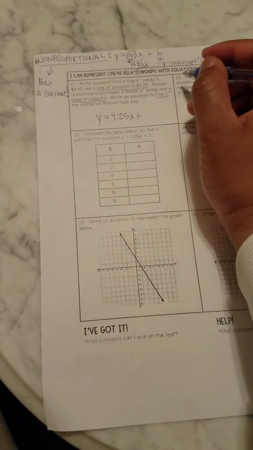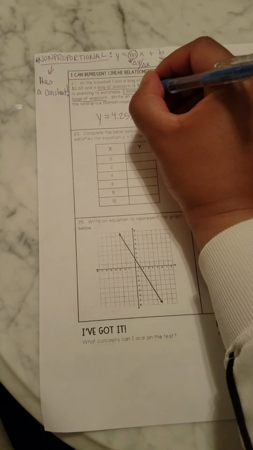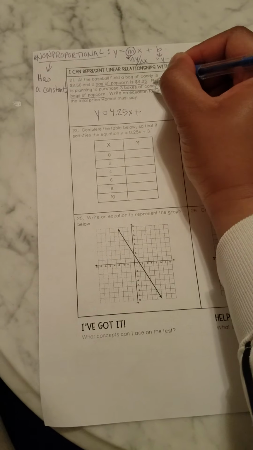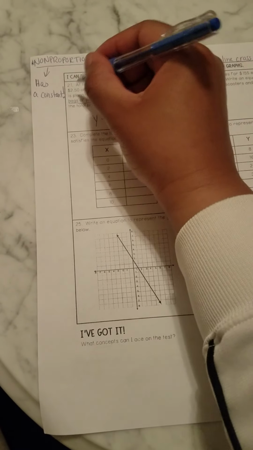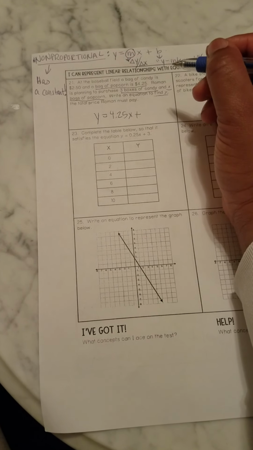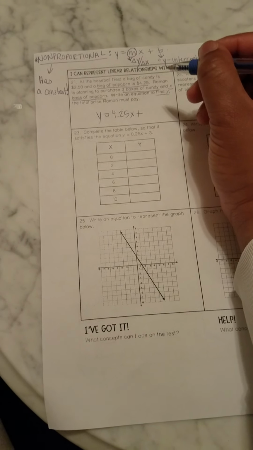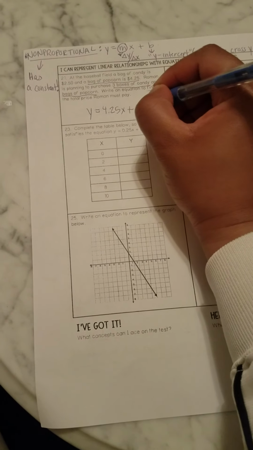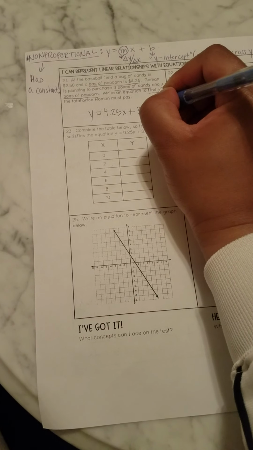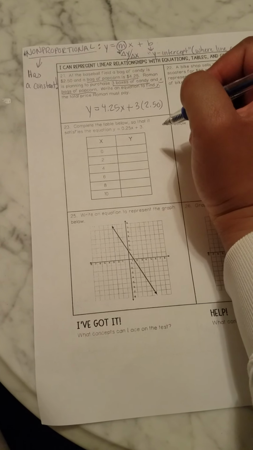All right. Then we have 3 boxes of candy, and each candy is $2.50. So what we're going to do is multiply 3 by $2.50 because that represents the bags of candy.